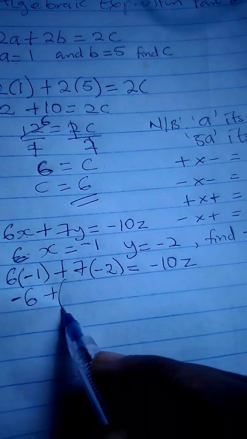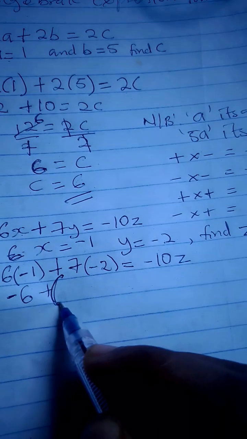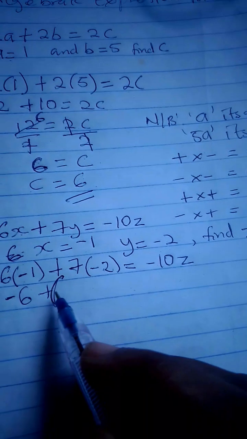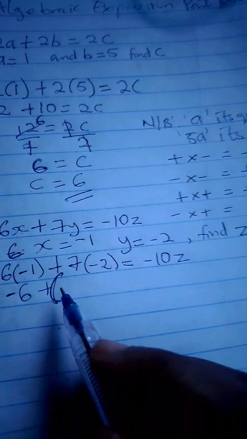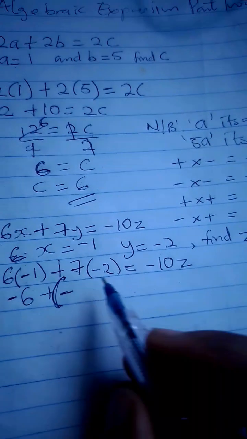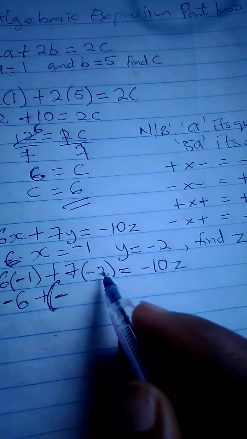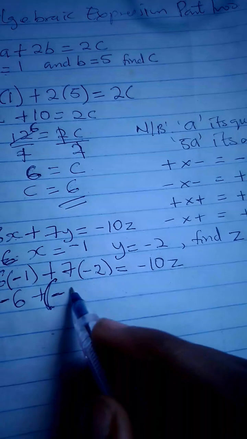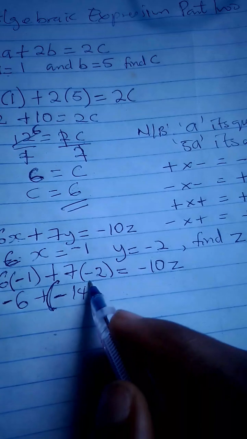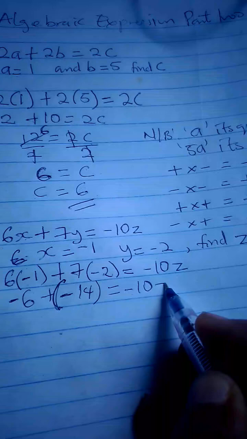We're going to keep this in a bracket so we don't get confused. We bring down the plus. We're going to keep everything in a bracket so we don't mess up. So we have minus, and then that's 7 times 2. 7 times 2, that's 14. So we're just going to keep that there like that, and minus 10z.